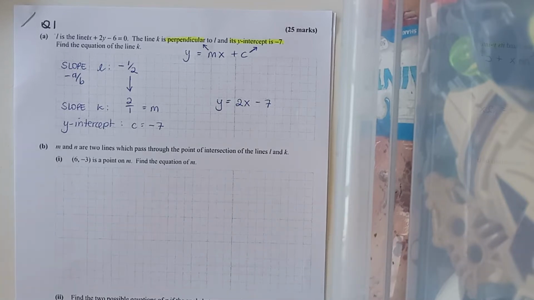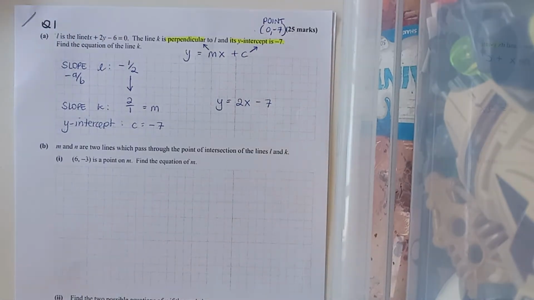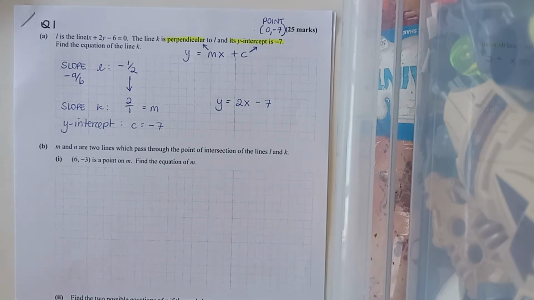You can also use the other equation of the line formula if you like for this. And of course, in that case, you would just use the point 0, -7 because that's the point on the y-axis. Okay, on to part B then. M and N are two lines that pass through the point of intersection of the lines L and K. 6, -3 is a point on M, find the equation of M.